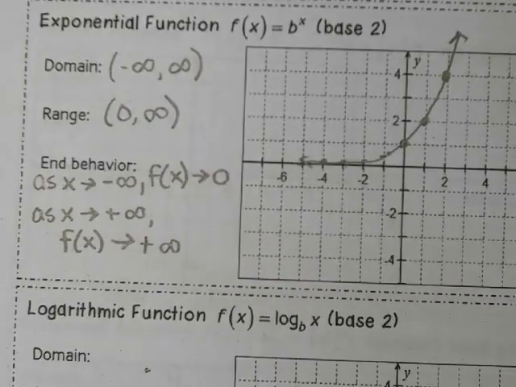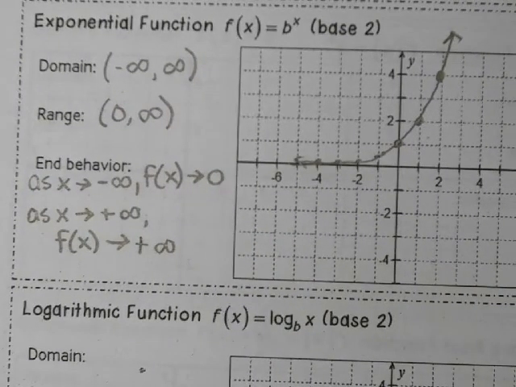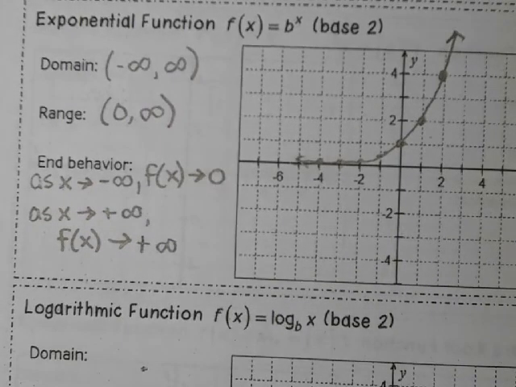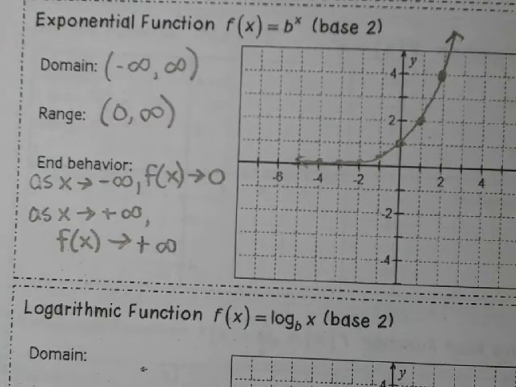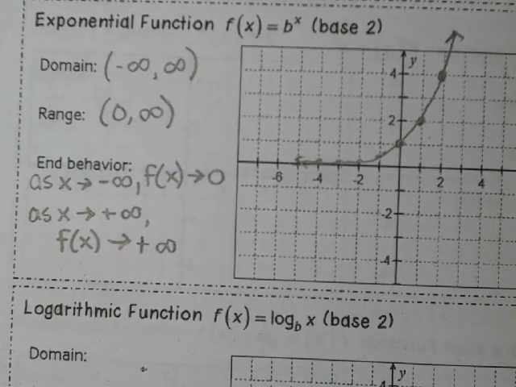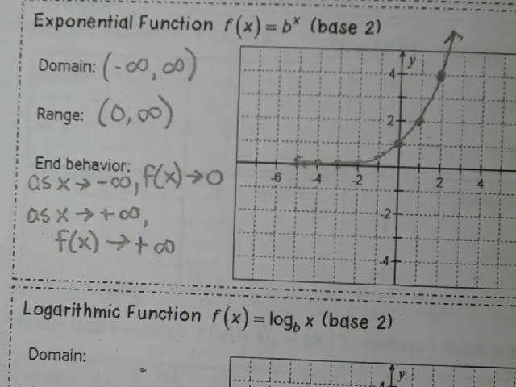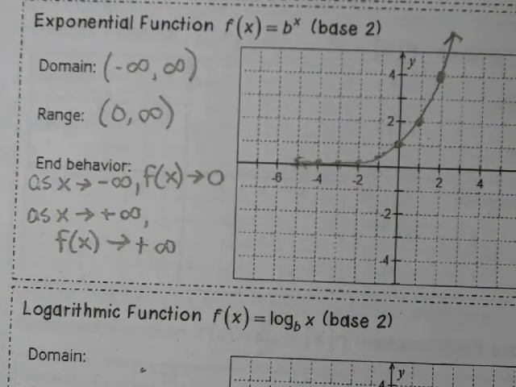Okay, so let's look at our graph here. At 1/16, it's way down here at -4. At 1/8, it's at -3. So we can see it's a reflection over the line y equals x. Okay, so here, at 2, it's at 1, at 4. Okay, so it looks like this.